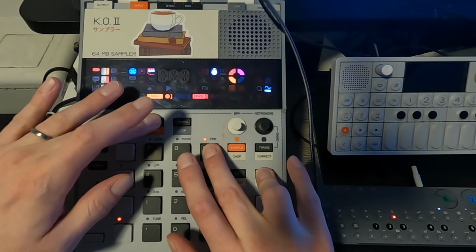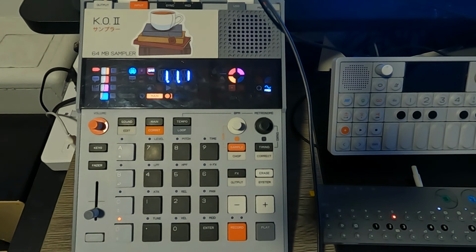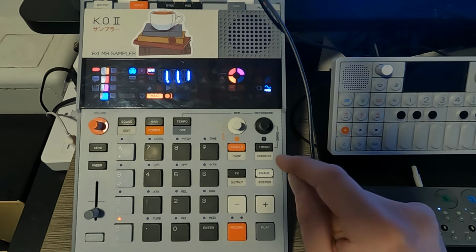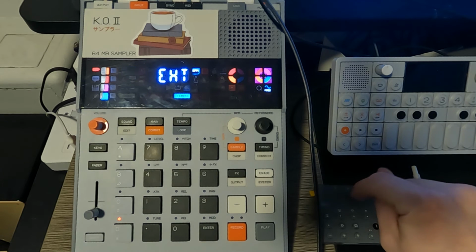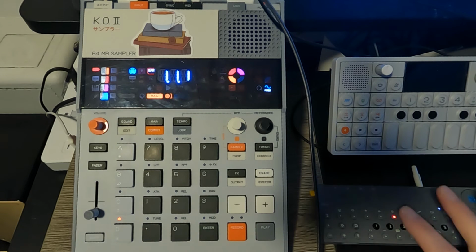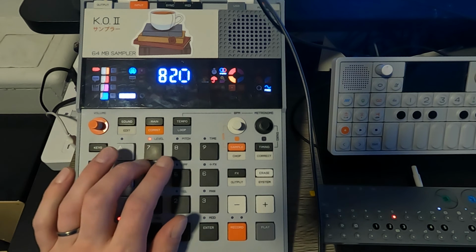Okay, so I'm going to erase that project again. And right now I want to show you one last example, which has to do with what happens if you use the bar stretching while using an external clock. So right now I have my K.O. synced to the OPZ. I have the OPZ playing at 90 beats per minute, and it just has a 4 on the floor pattern. Okay, so now I have that vocal sample pulled up from before.